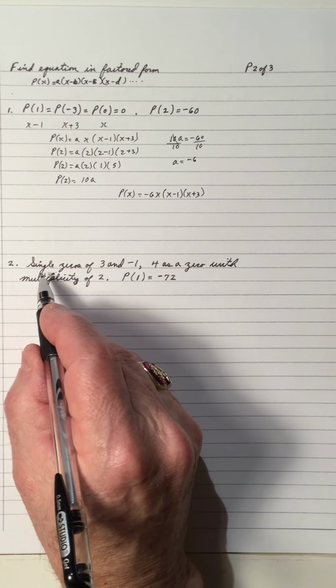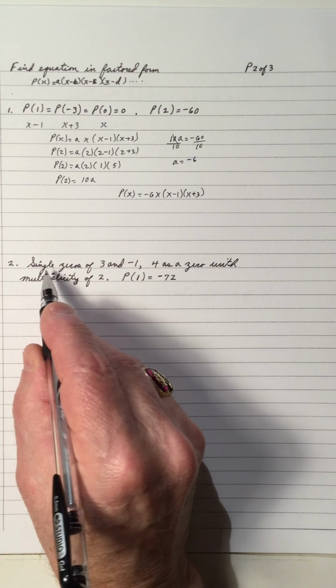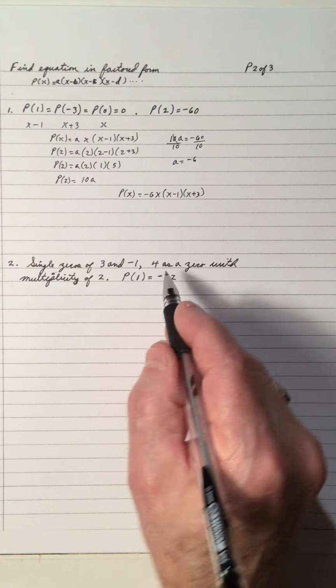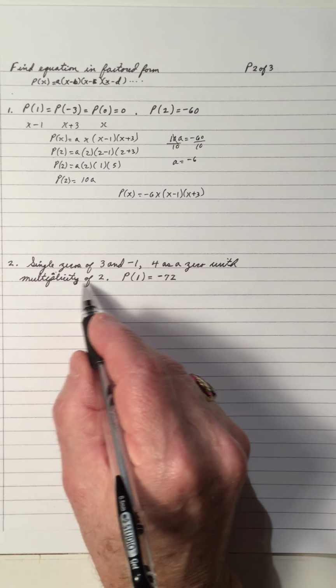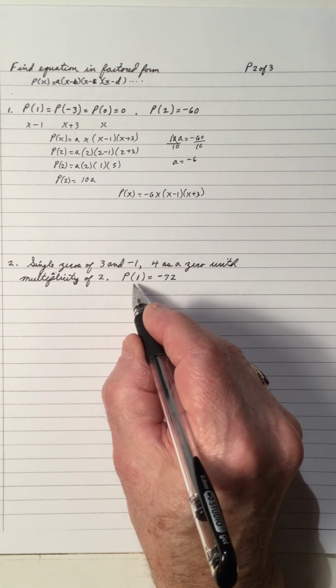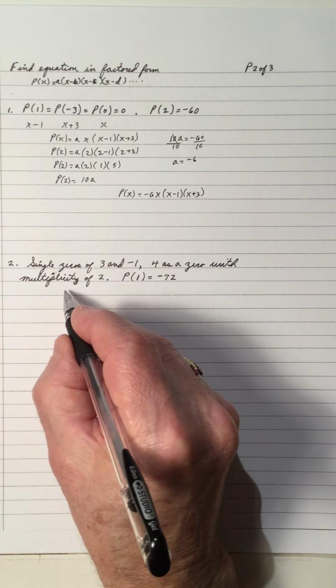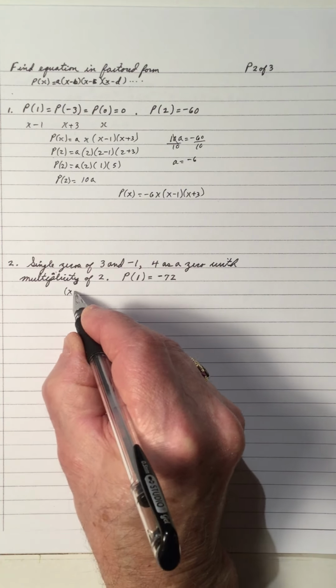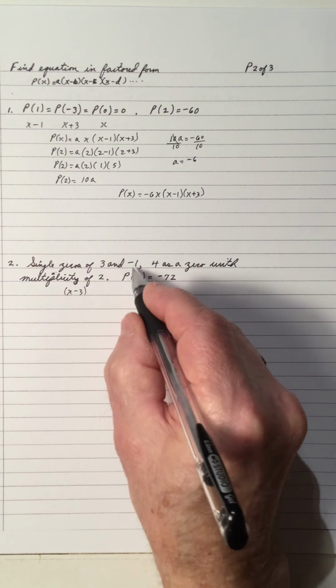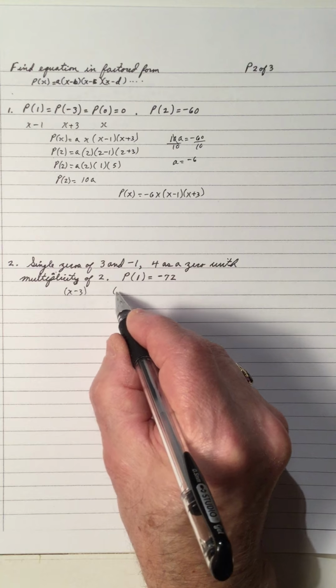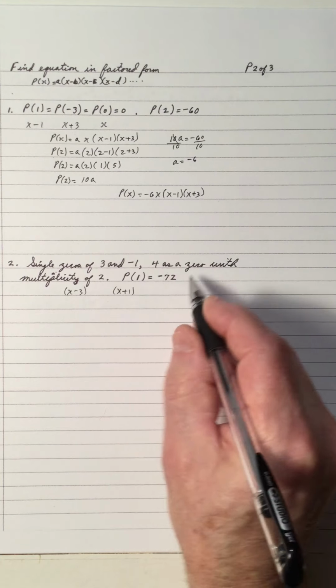We got an equation in factored form of a polynomial. We have single zeros of 3 and negative 1. 4 is a 0 with a multiplicity of 2. And P of 1 is negative 72. Because there is a 0 at 3, that means x minus 3 is a factor. If we got single zeros of negative 1, that means x plus 1 is a factor.